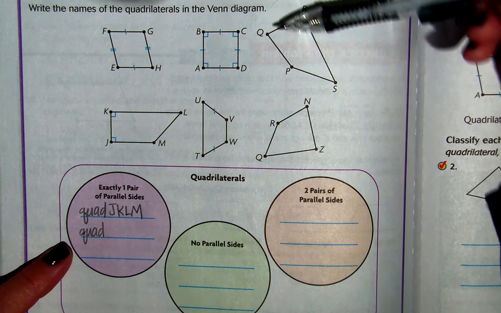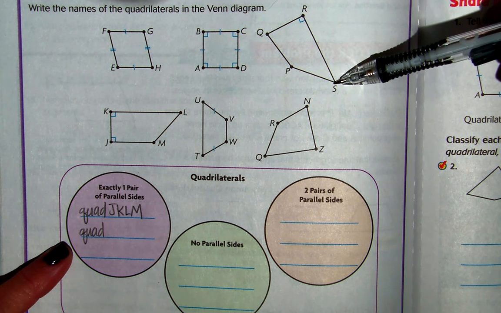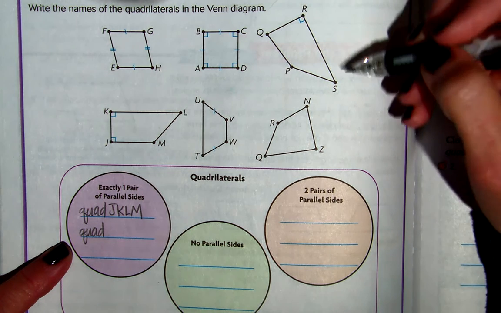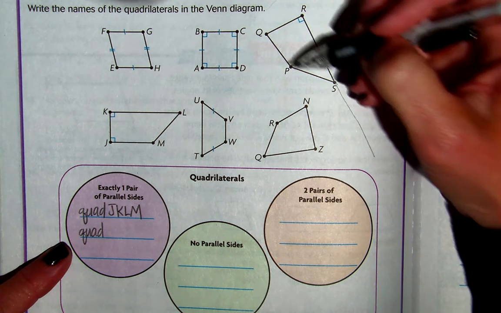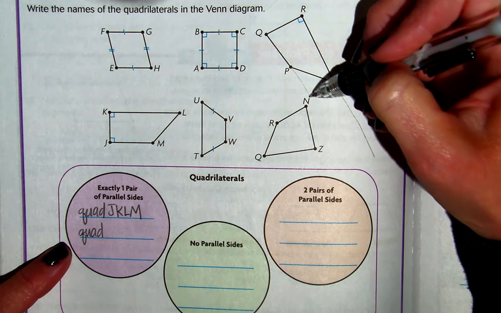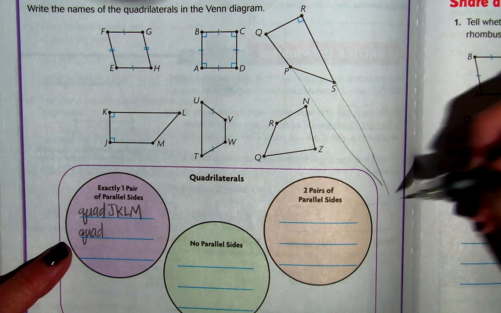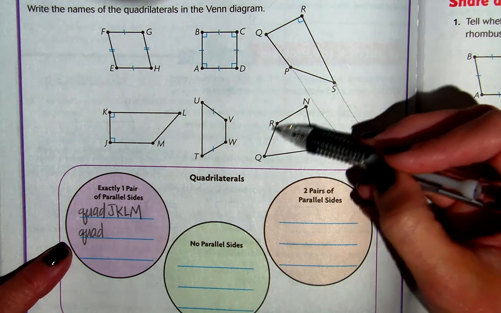This one, PQRS, almost looks like it has two parallel lines, this one and this one. But if we continue this one going in this direction, and we continue this one going in this direction, at some point, right down this line, they're going to cross. It's going to be a good ways, but they're going to cross. These are not parallel here.